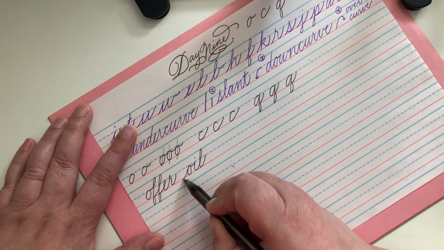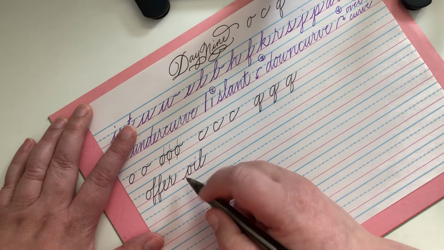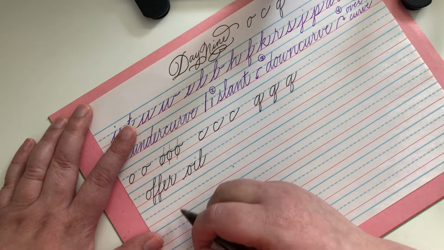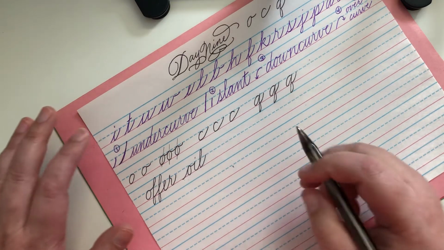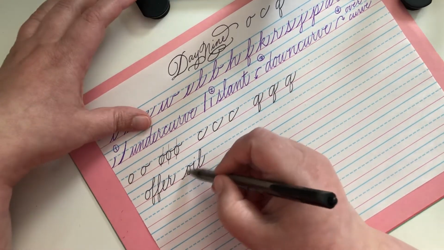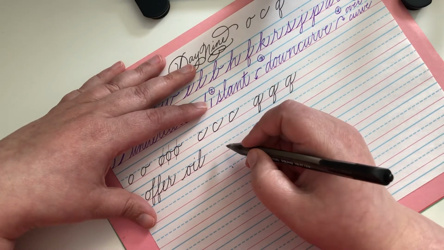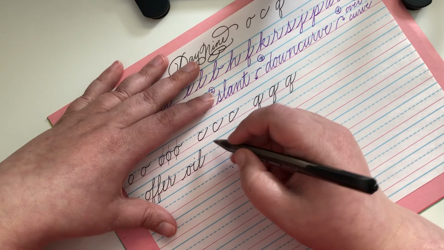Did you notice I did that undercurve? That's a habit I have, and usually that's fine in handwriting. When you're teaching from the book, they don't teach this undercurve to start the letter. How about operate?